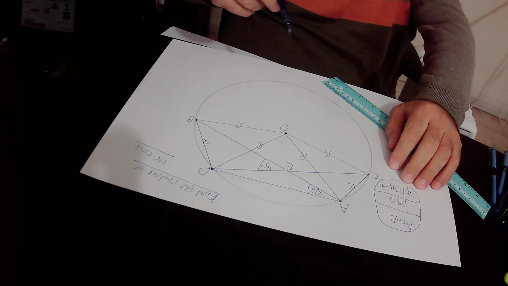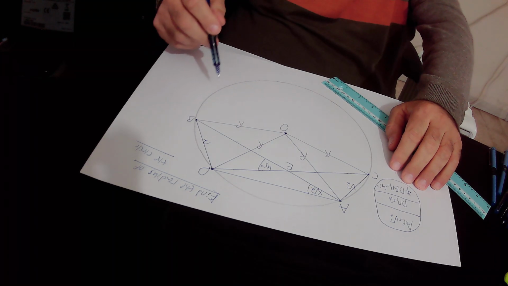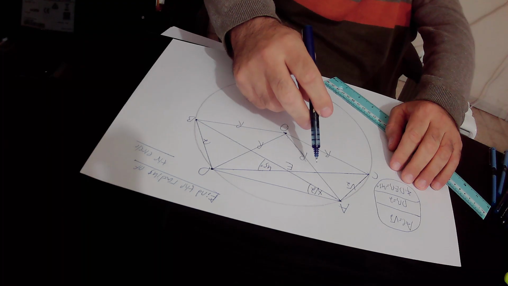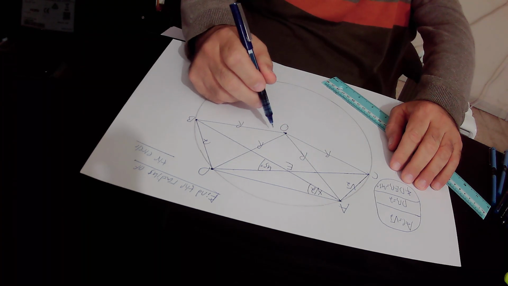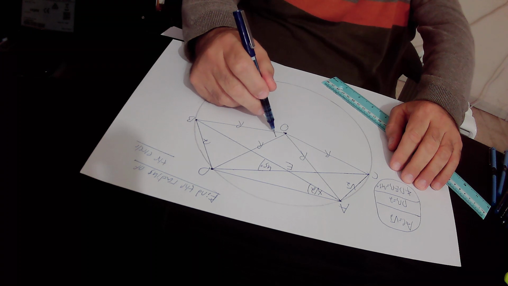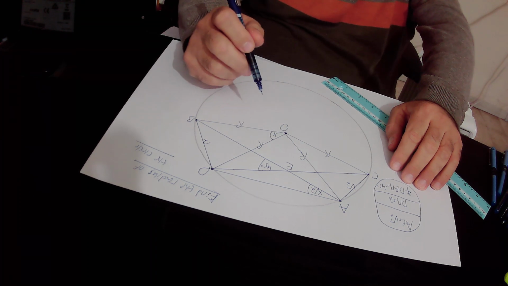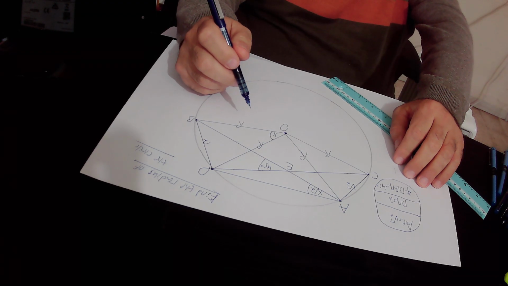Therefore, the central angle DOB that rests on the same chord DB must be equal to twice the peripheral angle x over 2, that is to say it is equal to x, according to the rule that I mentioned in the beginning of the lecture.